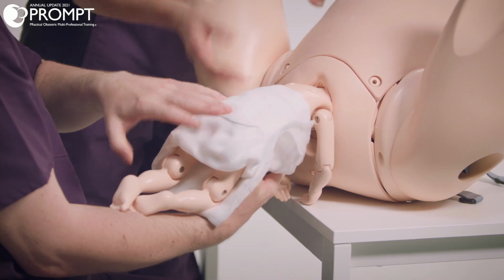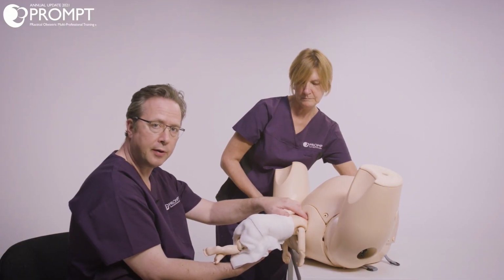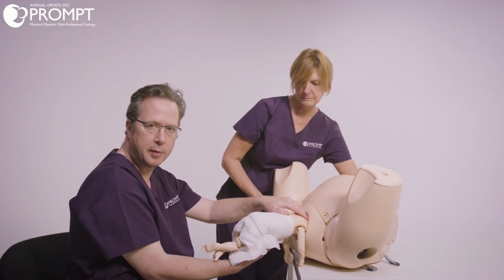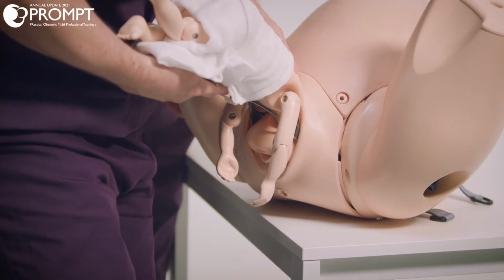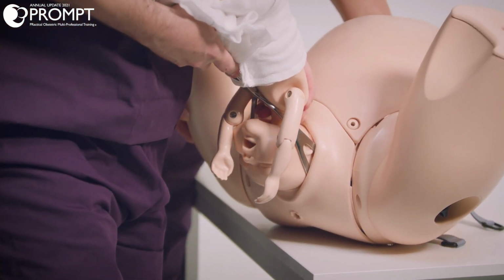Let's rest the baby down. Then just like Mauriceau-Smellie-Veit, put your hand to flex the baby's head at the occiput and just stand up like a J shape to help to facilitate the birth of the aftercoming head.